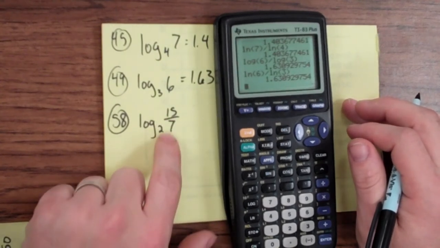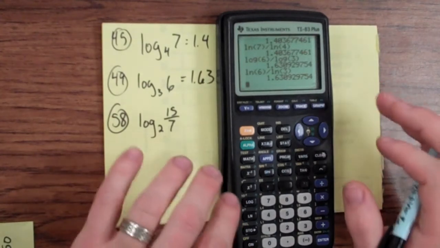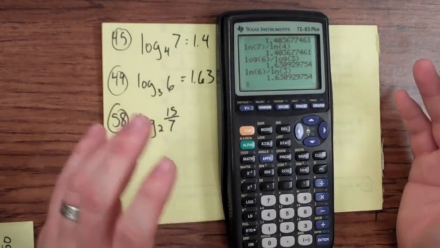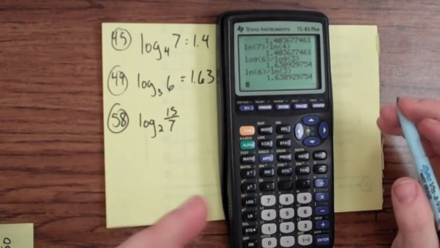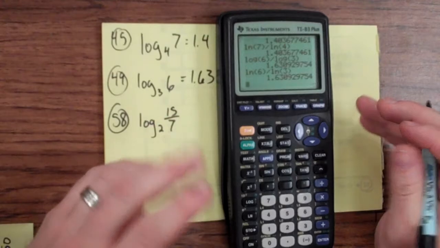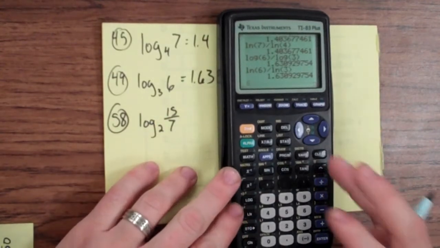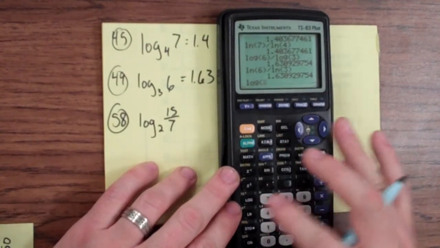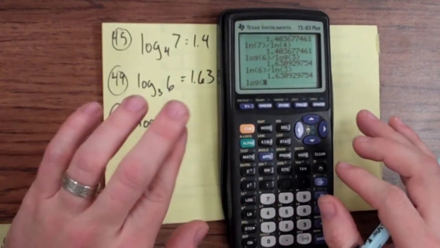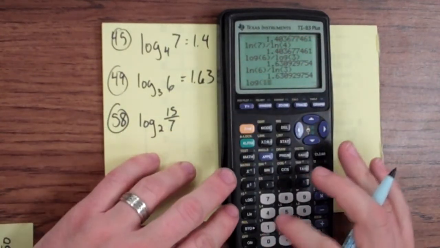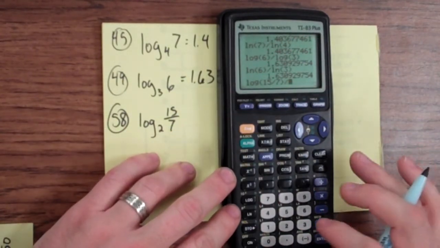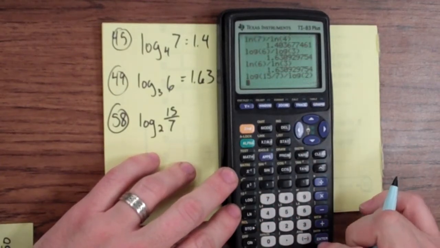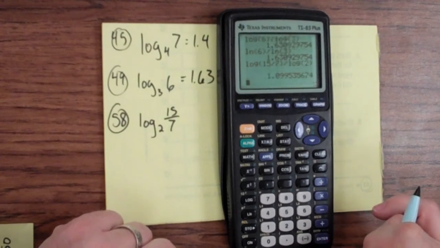I know that 15 over 7 is close to 2. It's a little more than 2. But it's not 3, and it's certainly not 4. So, I don't know. It's a strange number that I'm just going to use my calculator to find, because it's not a simple one. So let's try a log. Just choose one of them, log or natural log. Log of this whole thing, of 15 over 7, divided by the log of 2.